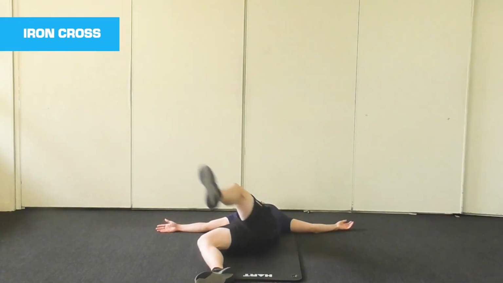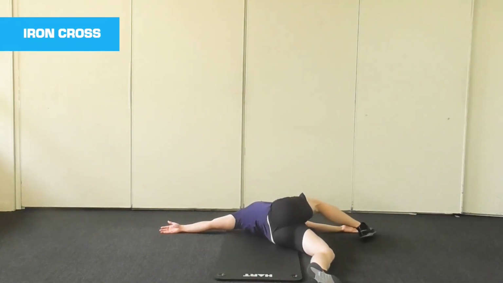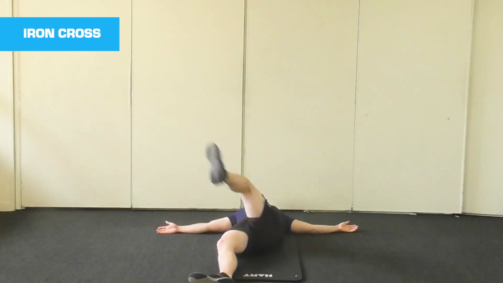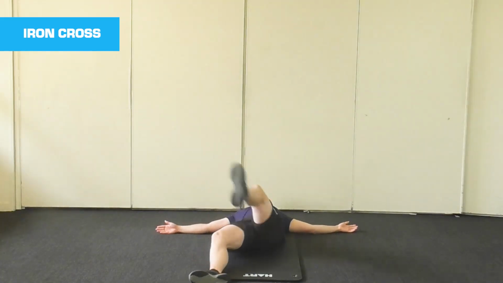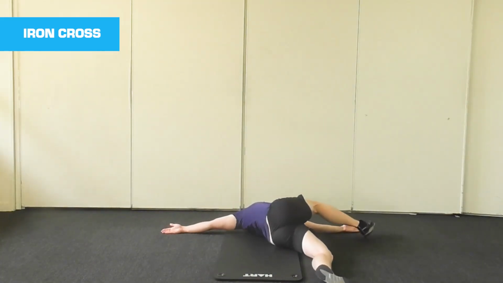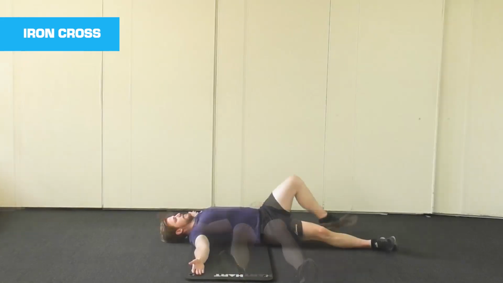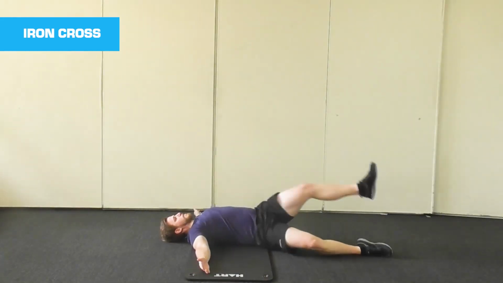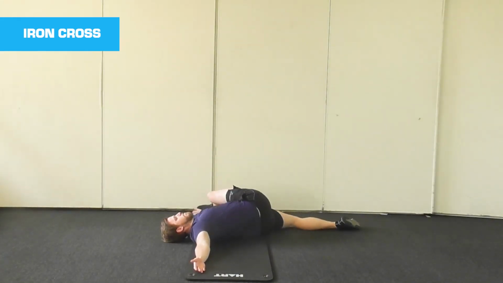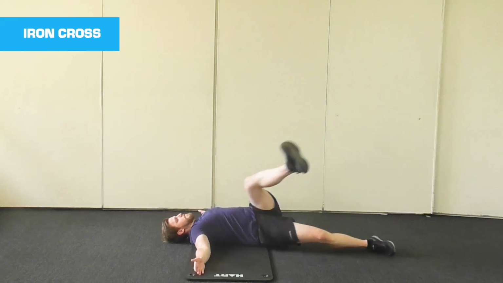The iron cross, much like a lower back stretch, except we're making it dynamic here, where the leg is going across over the body, keeping the shoulders down at the same time, and trying to bring the leg to the opposite hand with the opposite shoulder staying flat on the ground, stretching out through the lower back region.